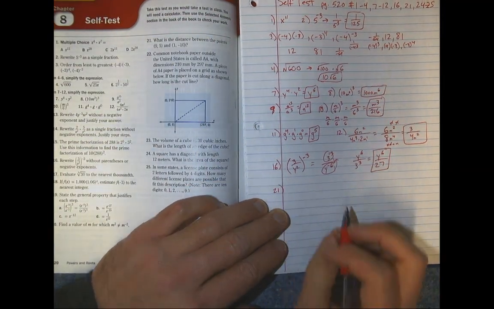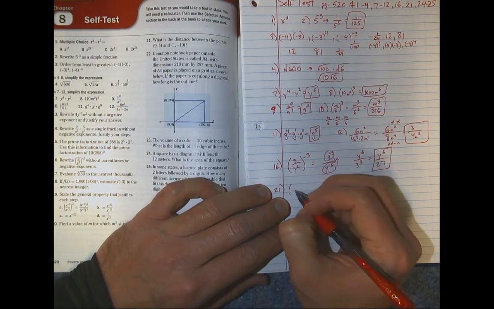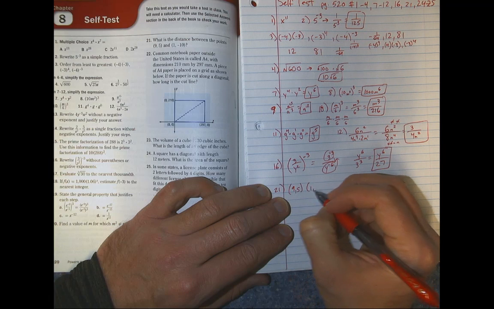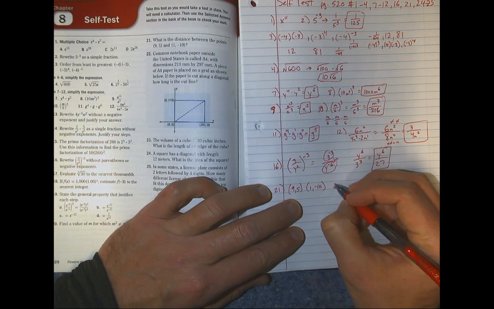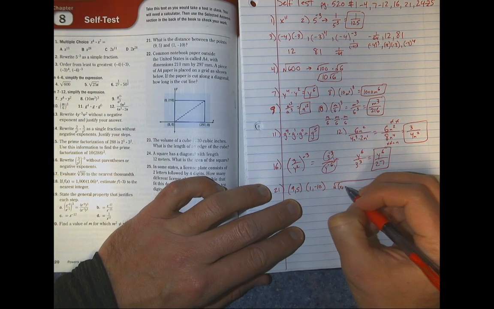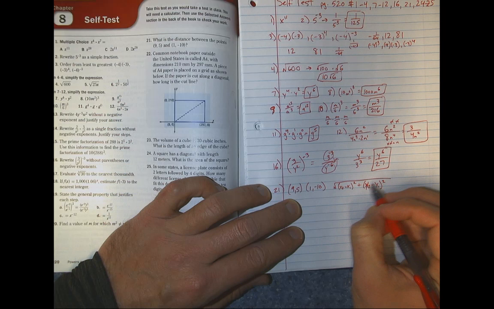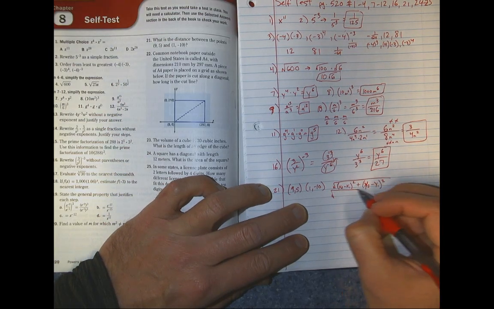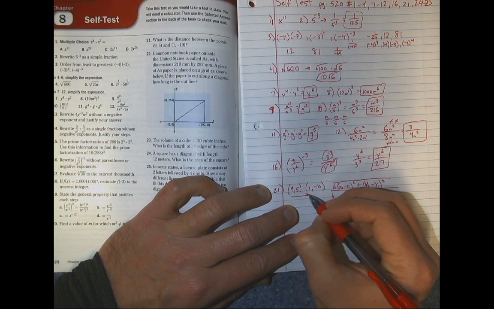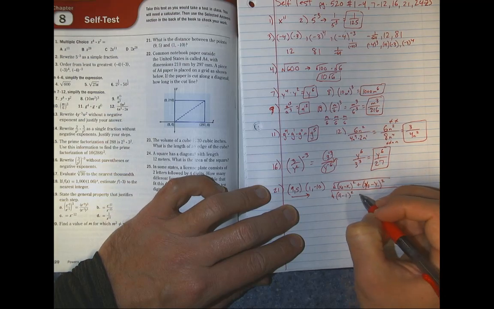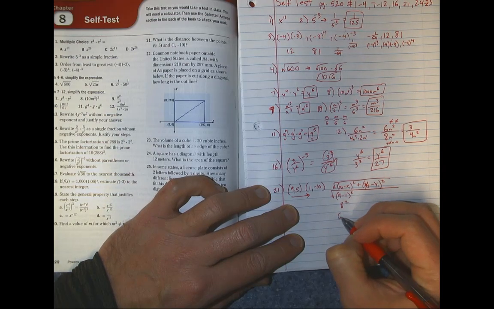All right, number 21. Distance between the 2 points. Just a basic distance formula. All right, so it's the big square root. You're going to subtract your x's, square it, and you're going to subtract your y's. Square it, add them together, take the square root. All right, so the x's, I'm going to go this direction. 9 minus 1 squared, so that's going to be 8 squared. That's going to be 64.